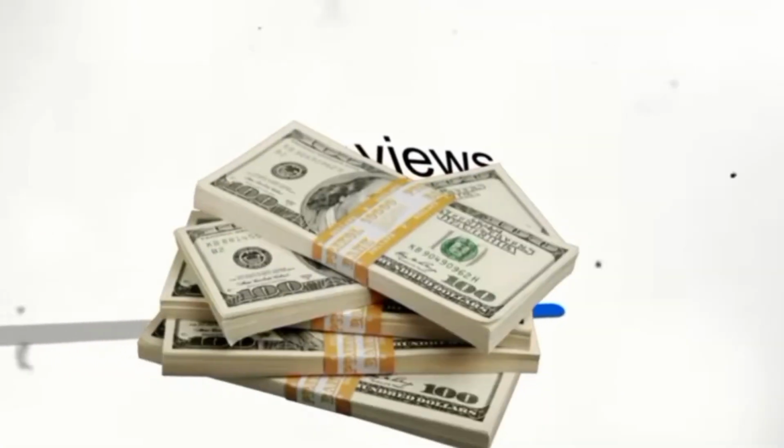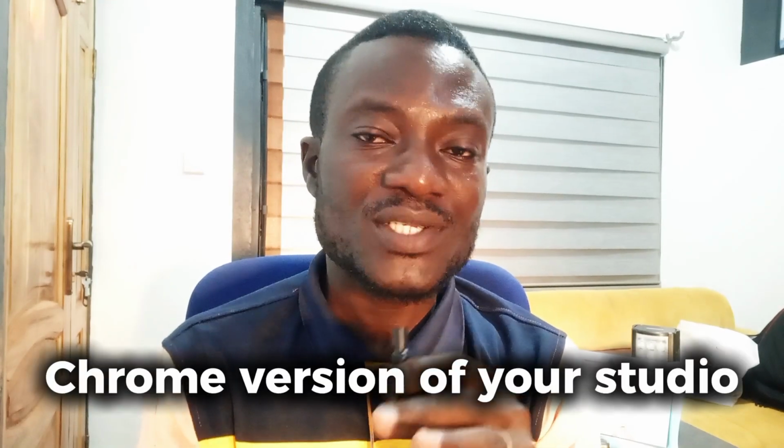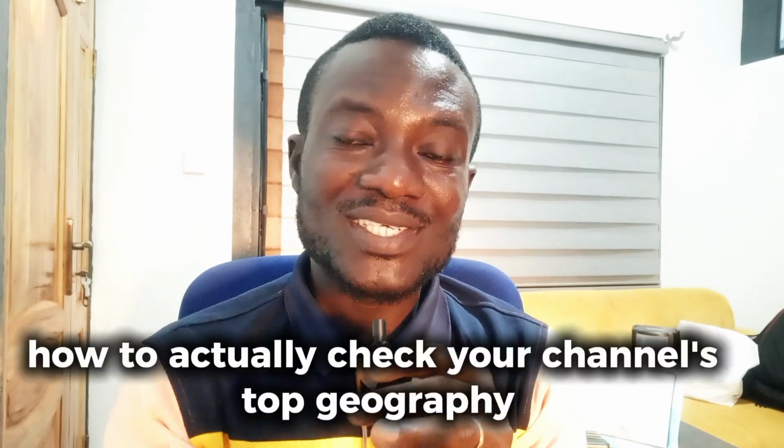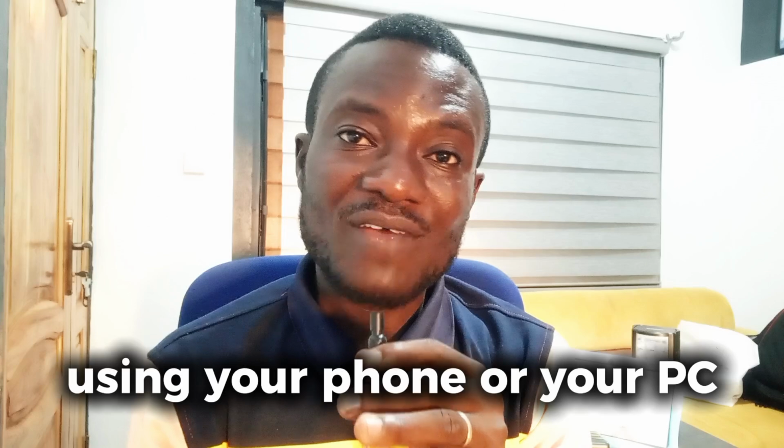And it's very simple, and we're going to use our YouTube Studio to do that. So this is exactly what you're going to do in your studio. You just go straight onto your studio. With this studio, you can use your Chrome version, or you can use your PC studio version. Yes, and you can also use the app on your mobile devices to check that. So quickly, let us get straight onto how to check your channel's top geography using your phone or your PC, wherever you find yourself across the globe. And I will let you know what to do to get more views from that particular country.